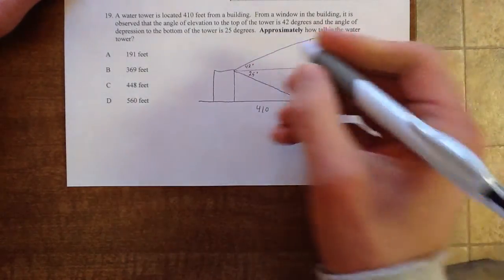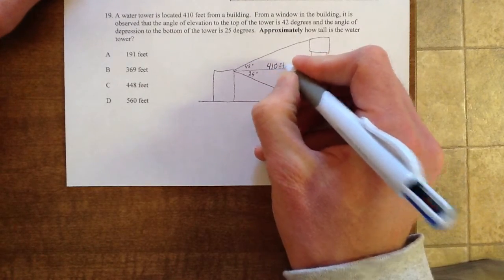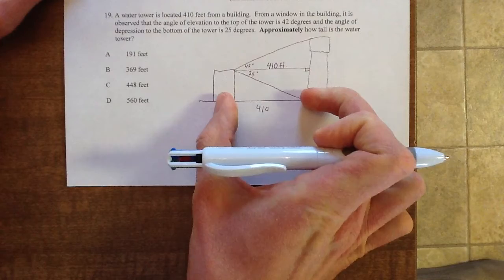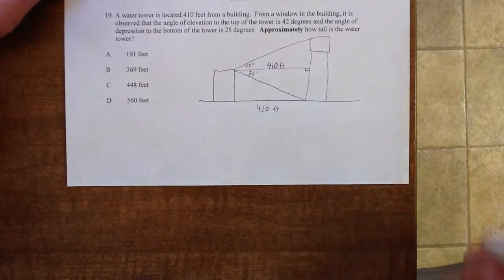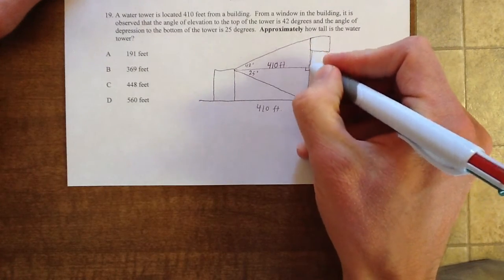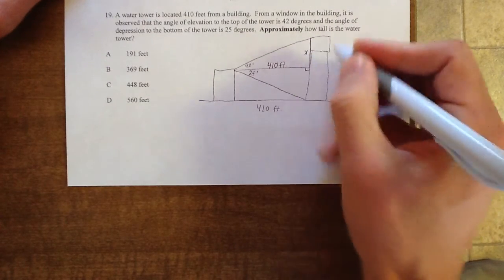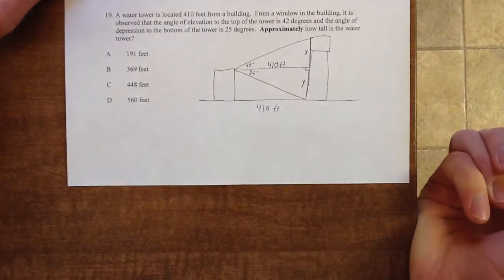One other thing to keep in mind, that's 410 feet right there. Same distance as that. Those are the exact same. 410 feet. So here's what we're going to do. We're going to get two variables here. We're going to figure out what this distance is. We'll call it X. We need to figure out what this distance is. We can call it whatever you want, and we'll call it Y because that comes next.